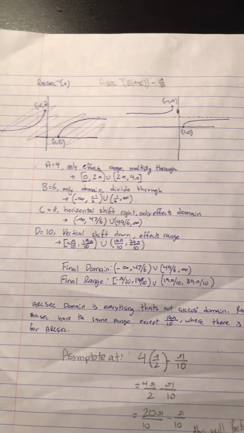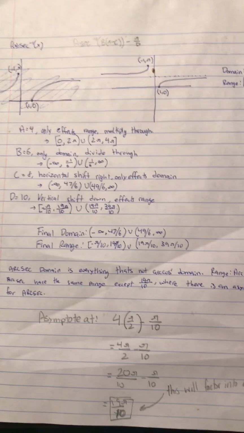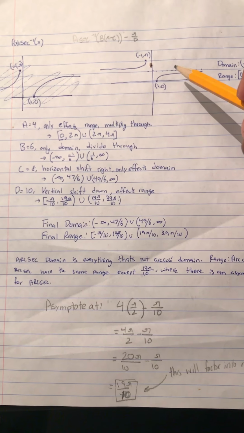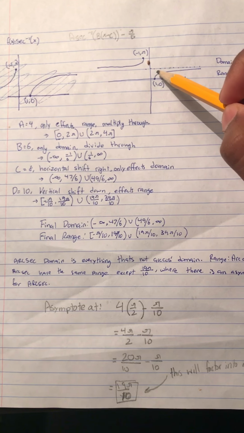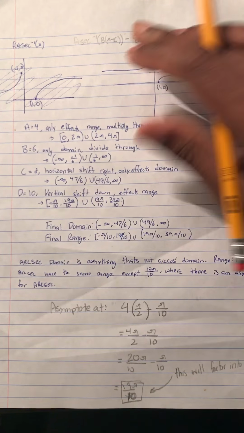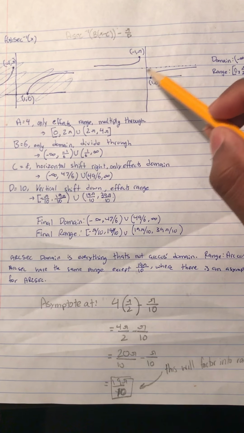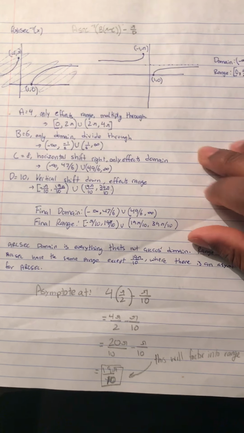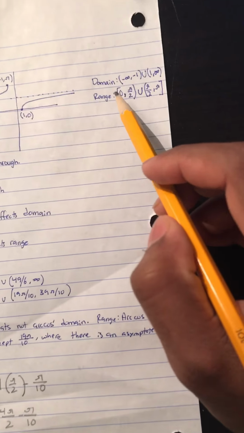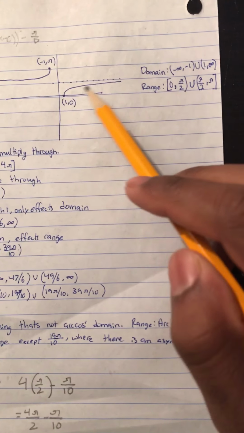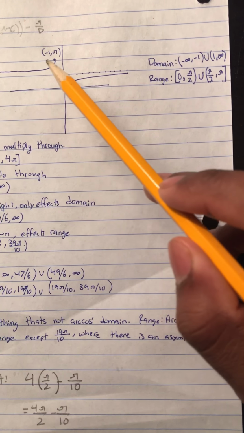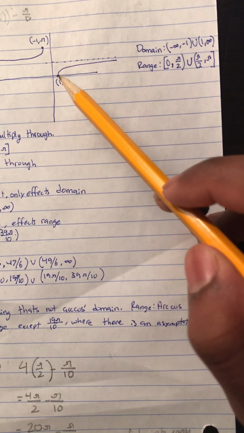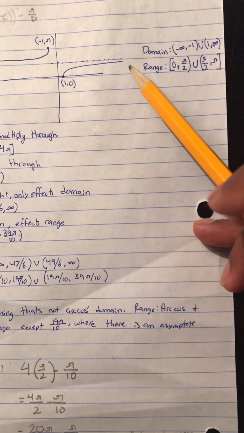For the inverse secant graph, we were asked to do the same thing. So A is 4, and the graph for the parent function of inverse secant looks like this. And there's an asymptote at pi over 2. Okay, so the domain for that would be negative infinity, because it goes all the way over here, to negative 1, in union with 1 to infinity.